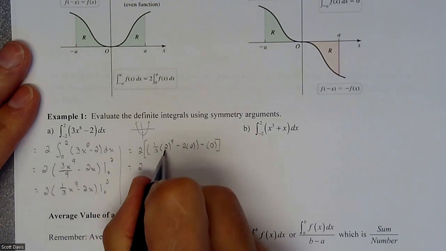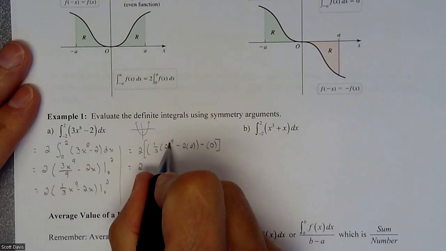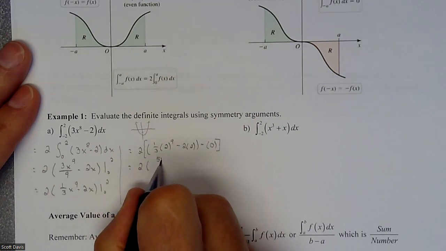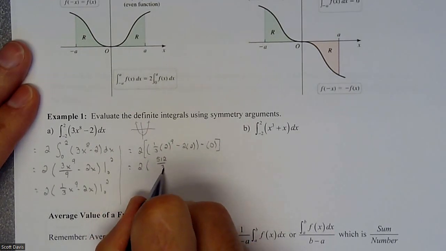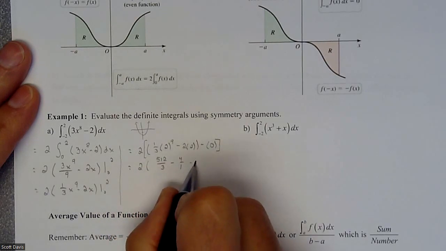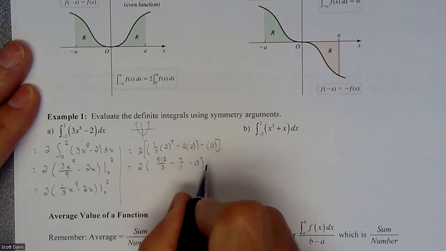So 2 to the 9th is 512. So you're going to have 512 thirds minus 4. Let's start putting it over 1, and then minus 0. We can drop that.